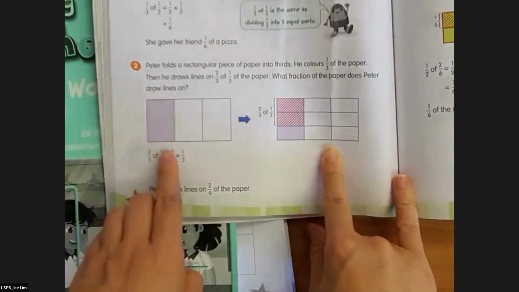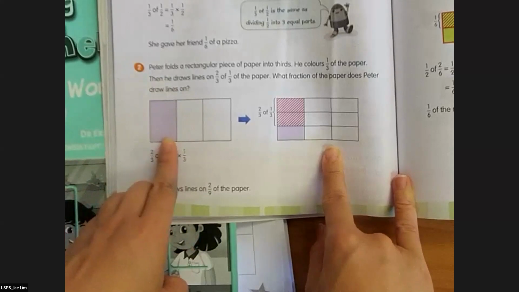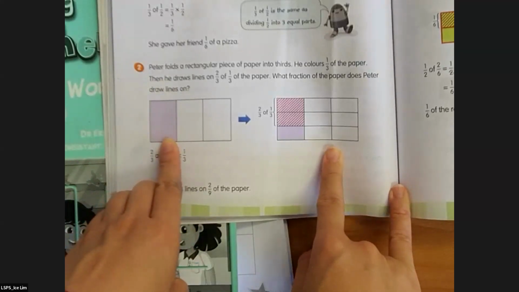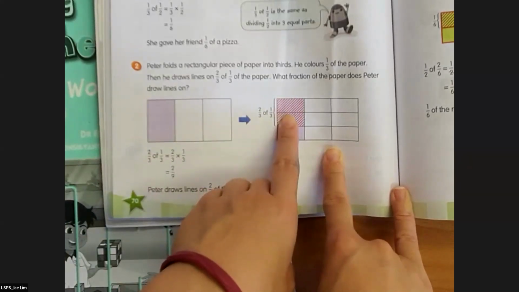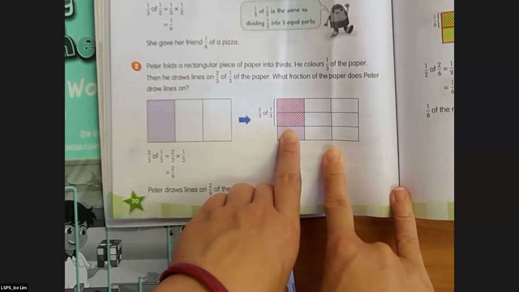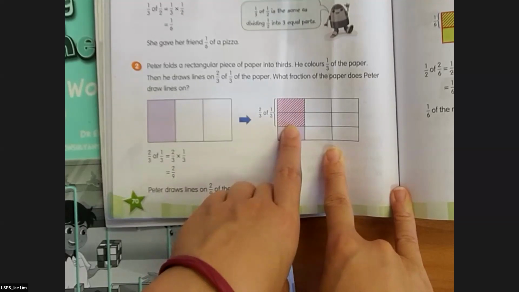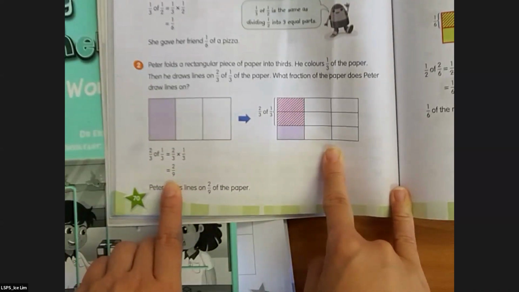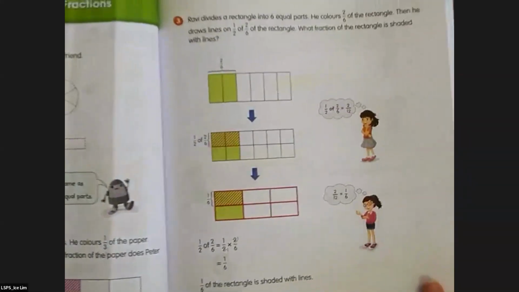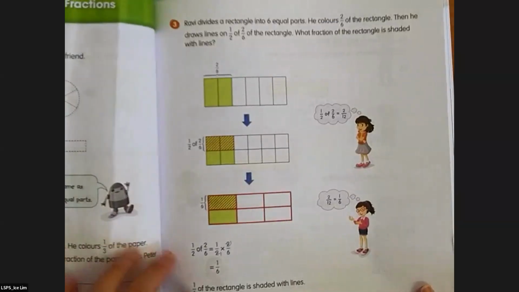So this 1/3 is the part that is given, and then you cut it into another 3 parts to get your 9ths. So the example is here. You can see other examples here, the following page as well.